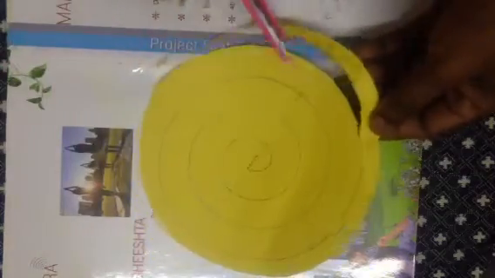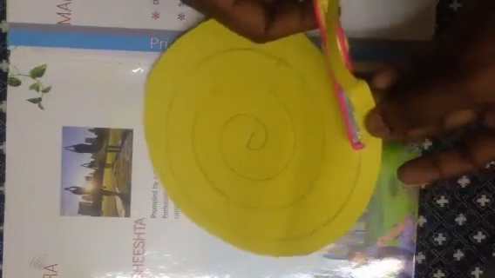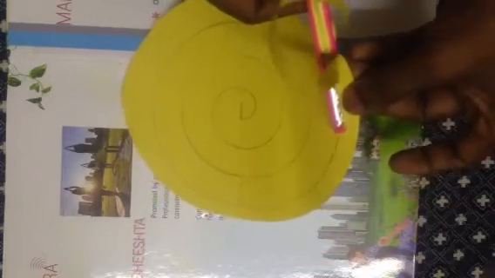Fine. See, this is the spiral. Now I'll cut this spiral. You can see I got something called a zigzag knife. You can use any design to cut it. You can use semicircles inside it, triangles inside it, and see to it that it is even, that's all, right?